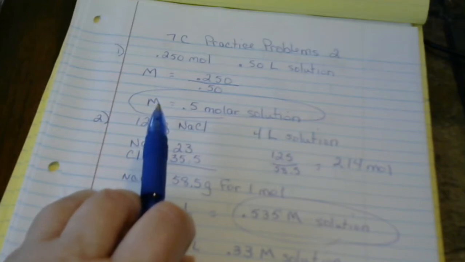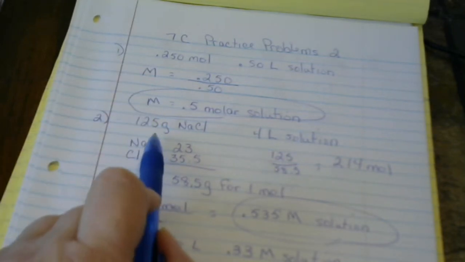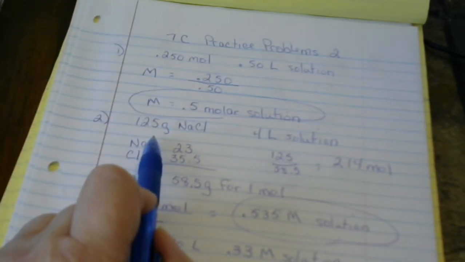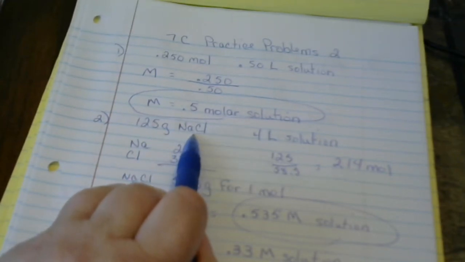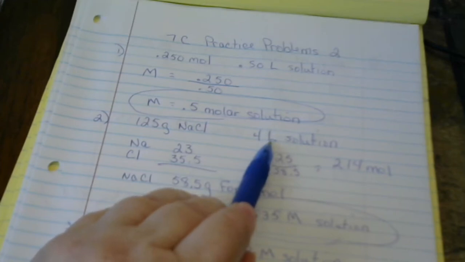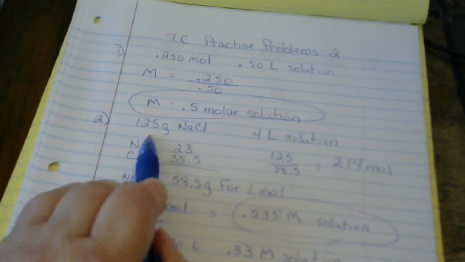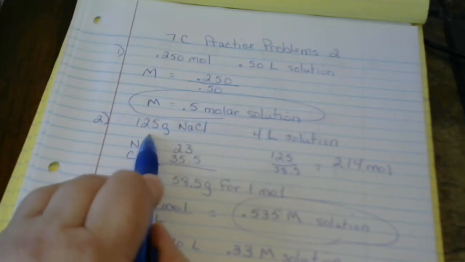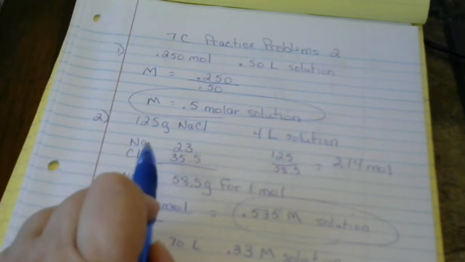And I'm going back and forth between my sheets. I'm sorry, I don't have a printout. What is the molarity of a solution that contains 125 grams of NaCl in a 4-liter solution? All right, so be careful, you have grams here. We have to convert grams to moles first because you can't do anything with grams. It has to be moles.